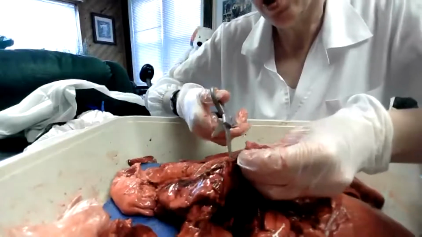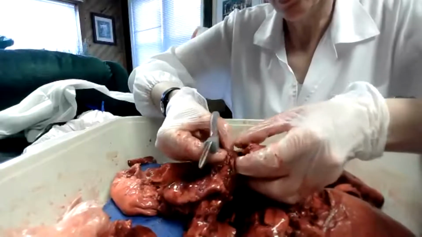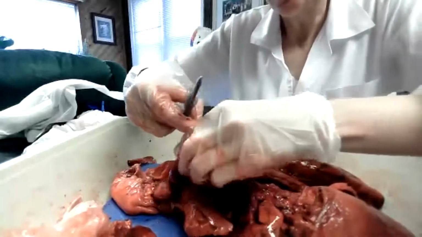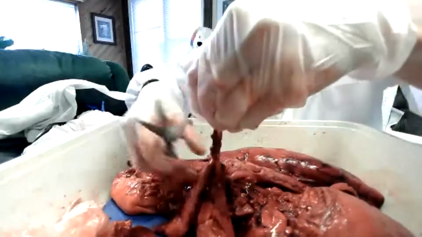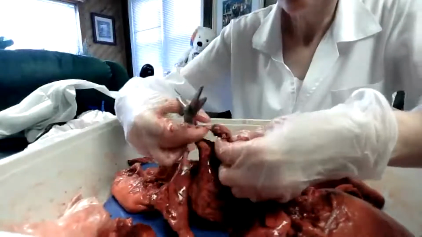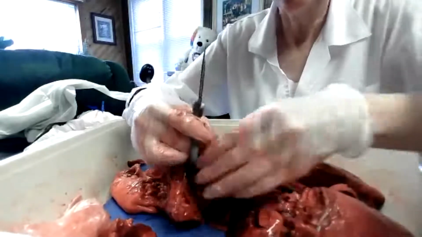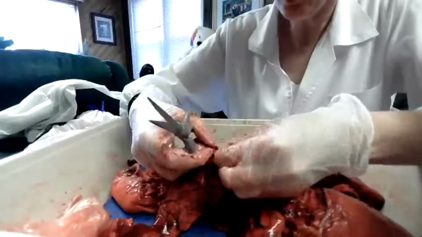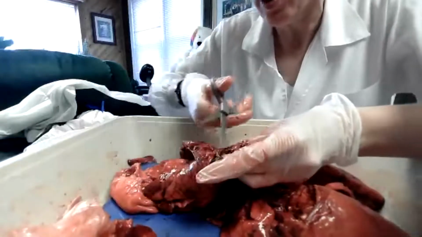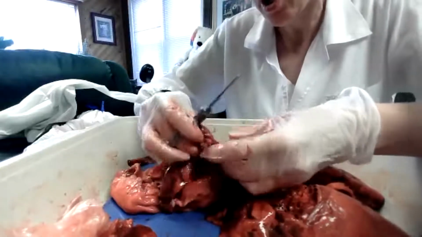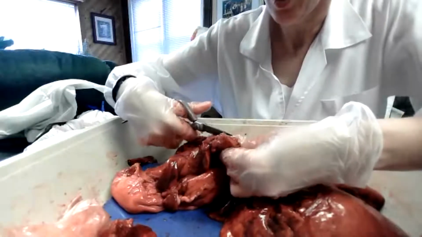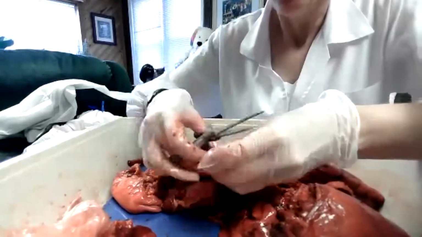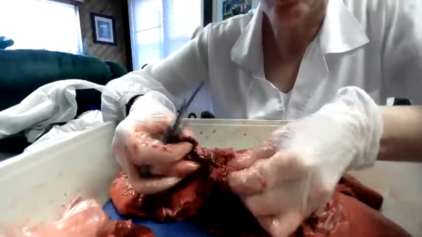Or if I could cut it. Okay. If you look here, there's a bunch of other little holes here too.